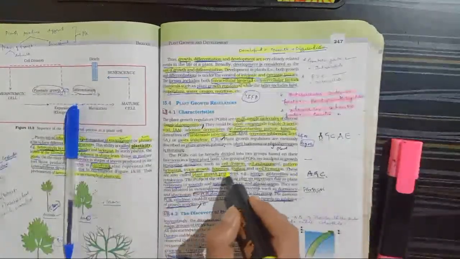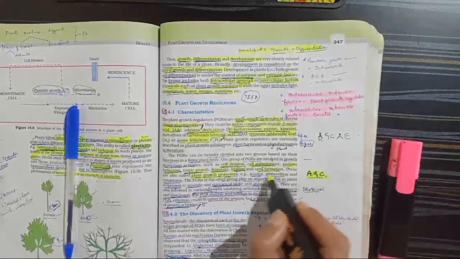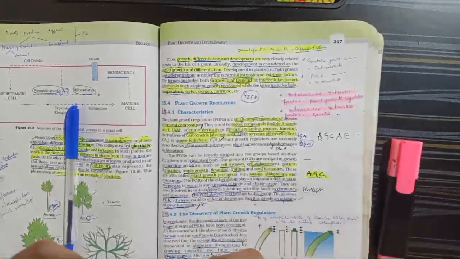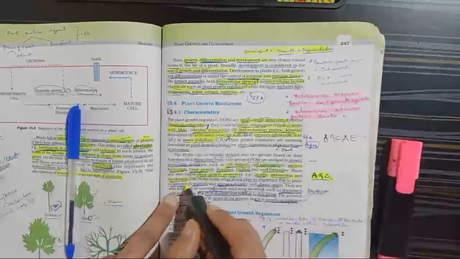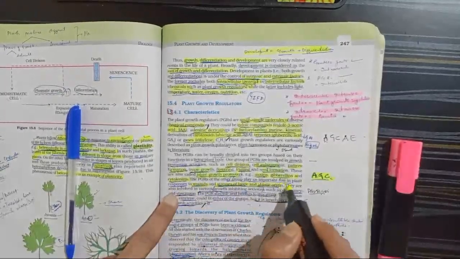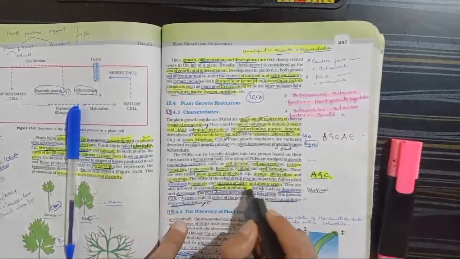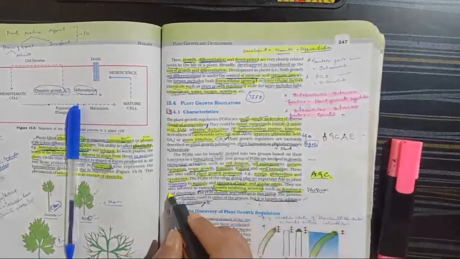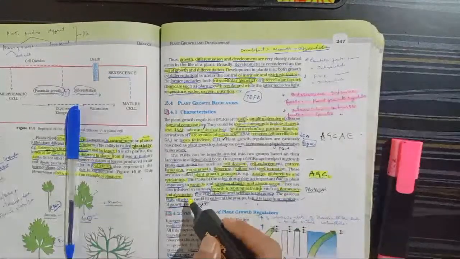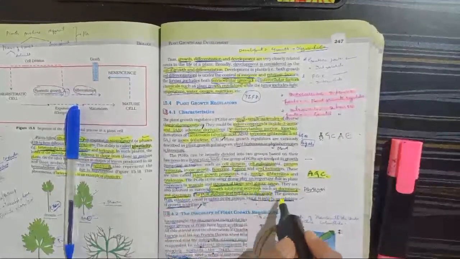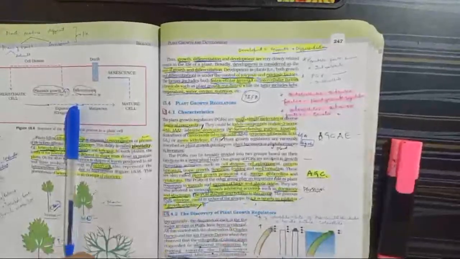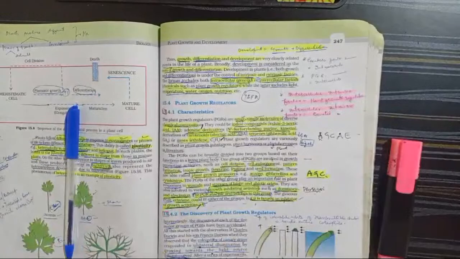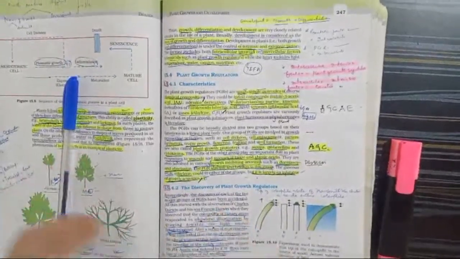These are plant growth promoters. Example: auxin, gibberellin, cytokinin. The other group plays an important role in the plant's response to wounds and stresses of biotic and abiotic origin. They are involved in growth inhibiting activities such as dormancy and abscission. Who comes in dormancy and abscission? Abscisic acid. The gaseous hormone could be either, but it is largely an inhibitor of growth activities.